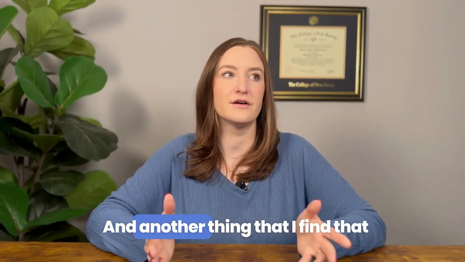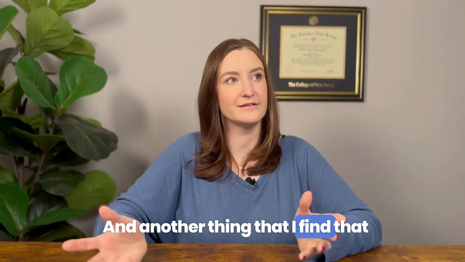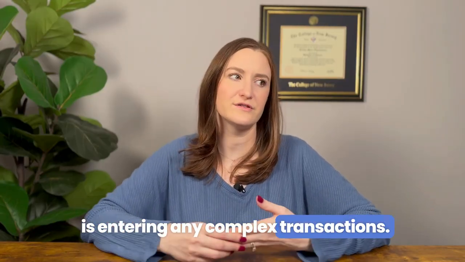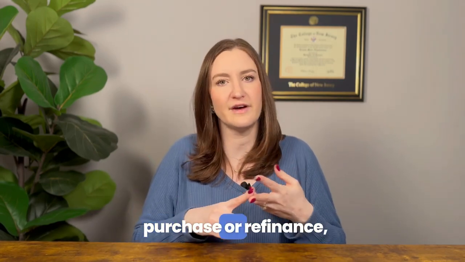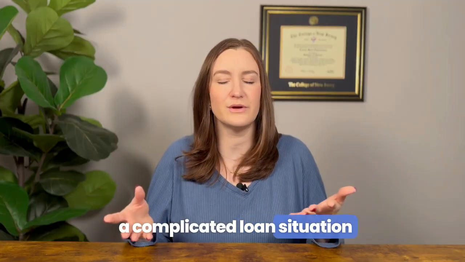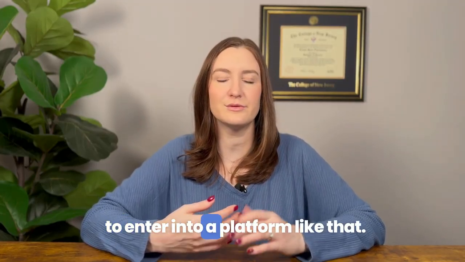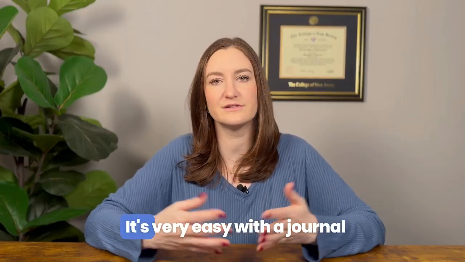And another thing that falls a bit short with those softwares is entering complex transactions. For example, a purchase or refinance, or a complicated loan situation, can be rather difficult to enter into a platform like that, while it's very easy with a journal entry in QuickBooks.